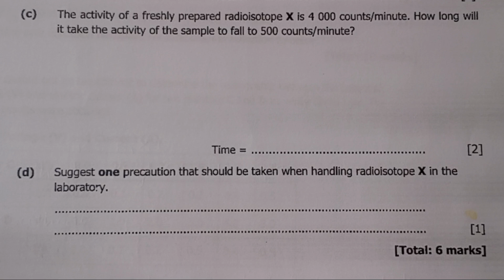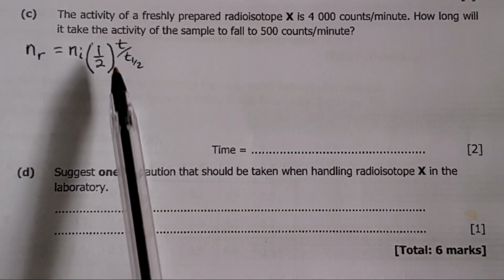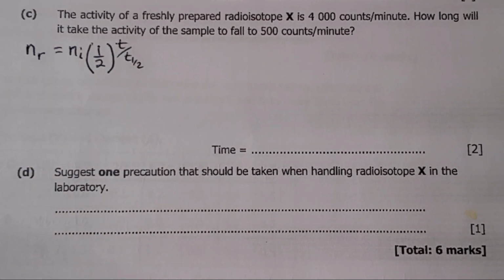So the formula that I'm going to use is this one, where N_R is the remaining mass or the remaining activity, then N_I is the initial mass or the initial activity, then t is the time taken, then T_half is the half-life.